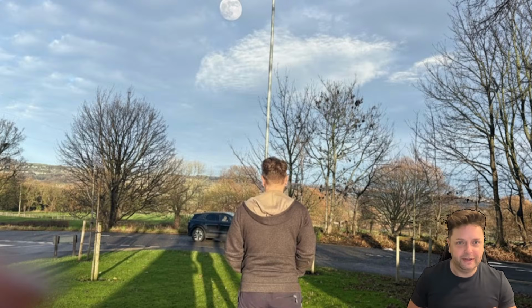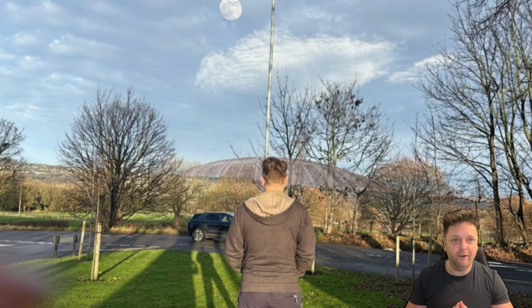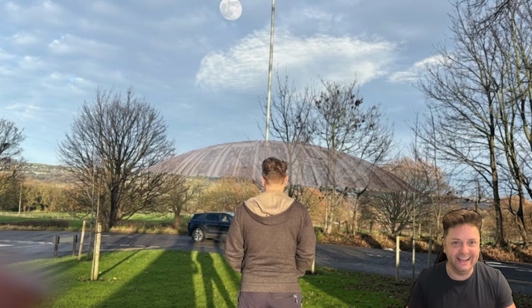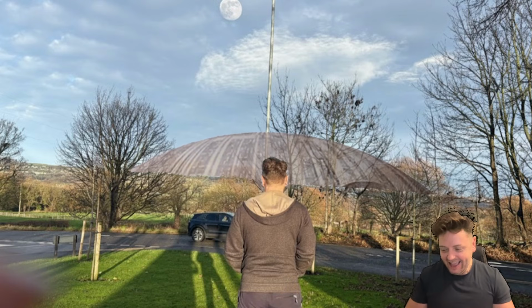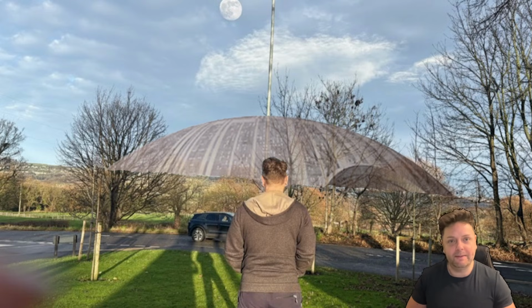So I genuinely thought to myself, I can put the Death Star at the orbit of the ISS, and I can't. I just can't do it. It's just too big, and so I've had to scale that back.